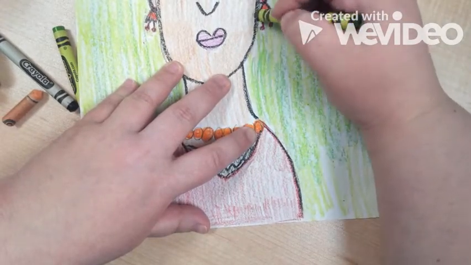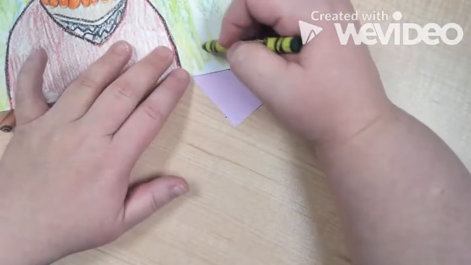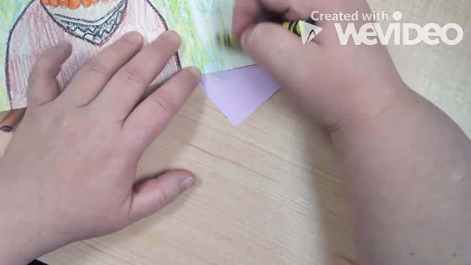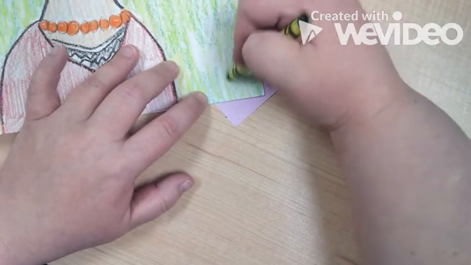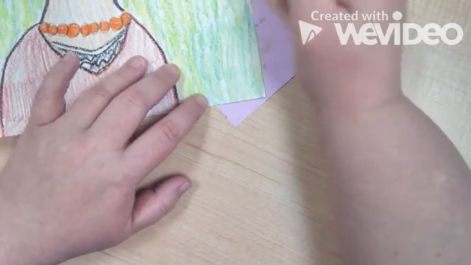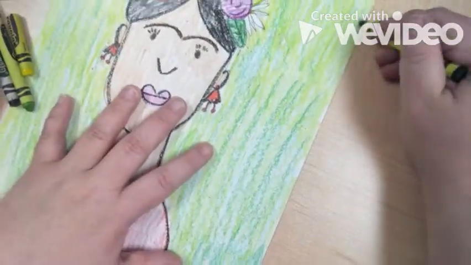You can just kind of eyeball, where are there white spots, where is it too much of one color, maybe it has none of the other color, or just not enough. Kind of make it to your preference.